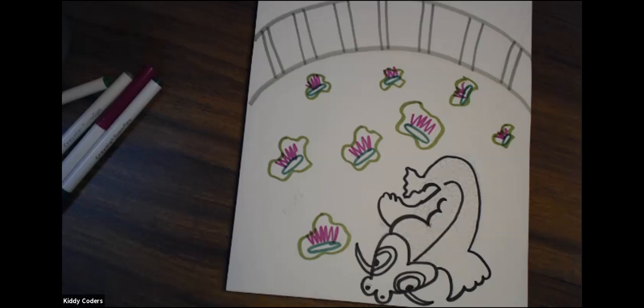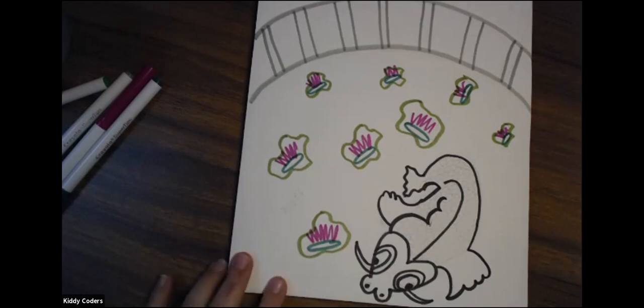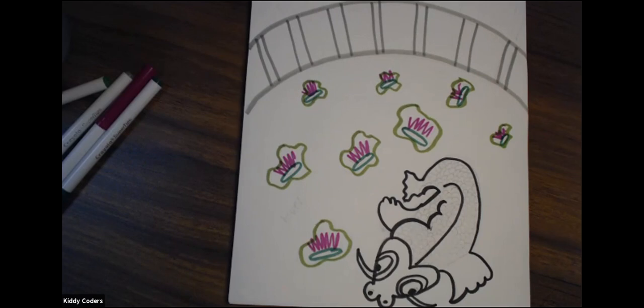Kids are very creative, and that's what I love about working with kids. I would have never thought to add eyelashes to a koi fish, but she did it, and it was the cutest thing ever. She added character to her koi fish.